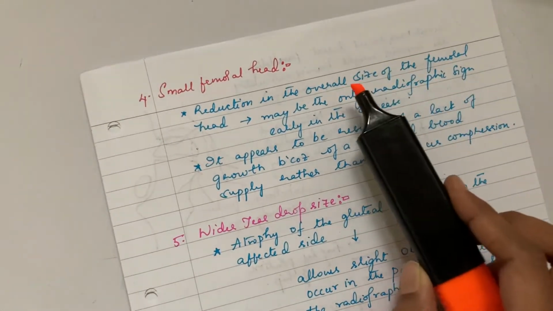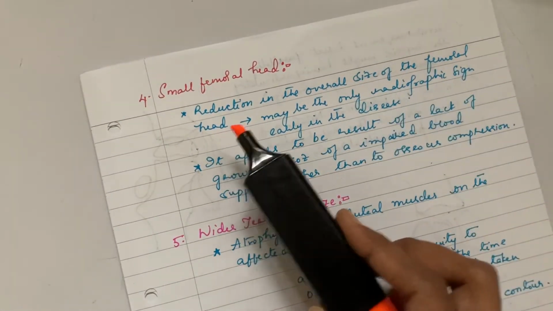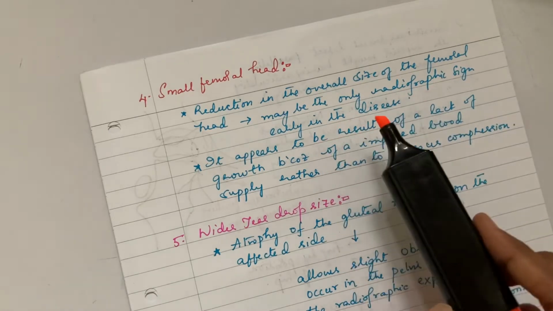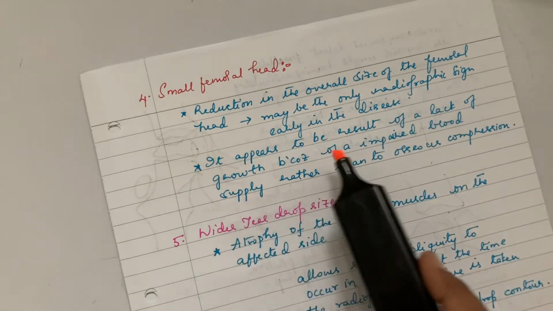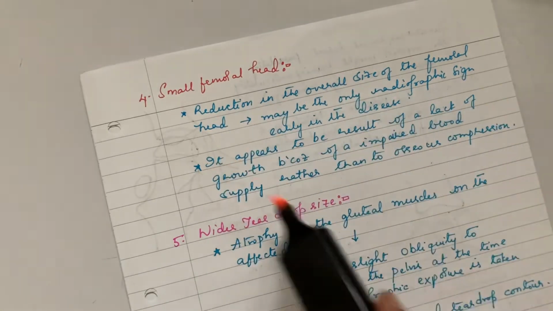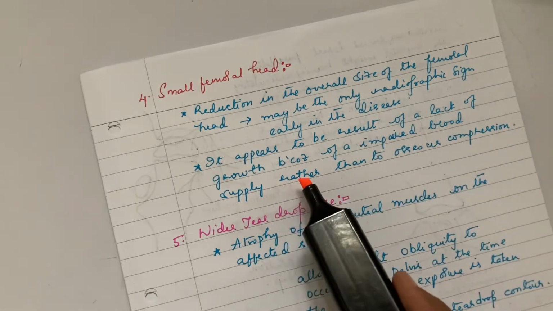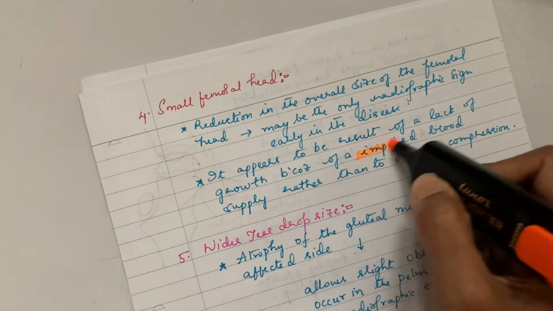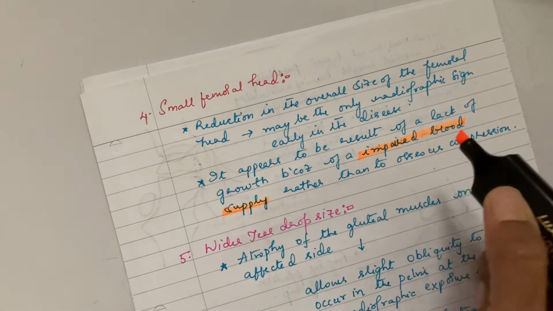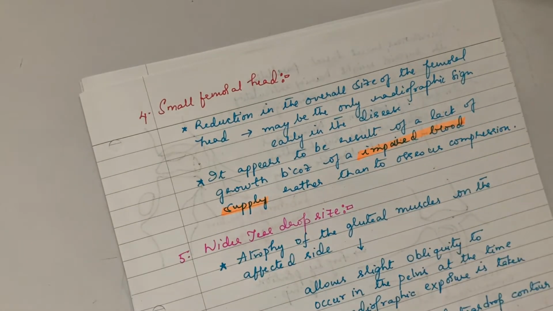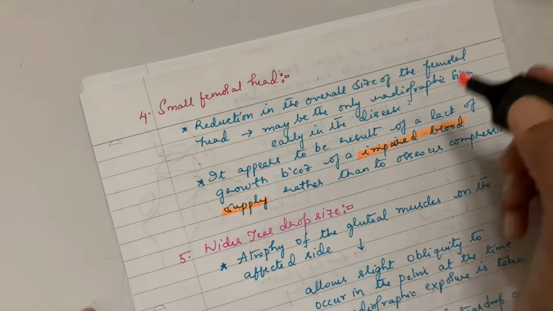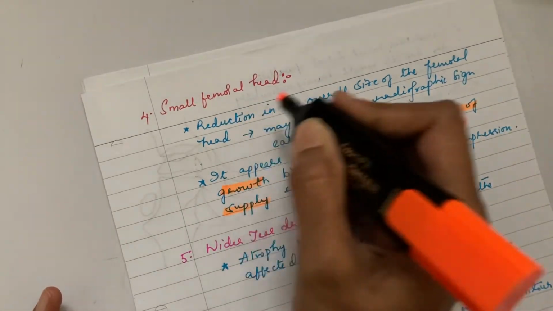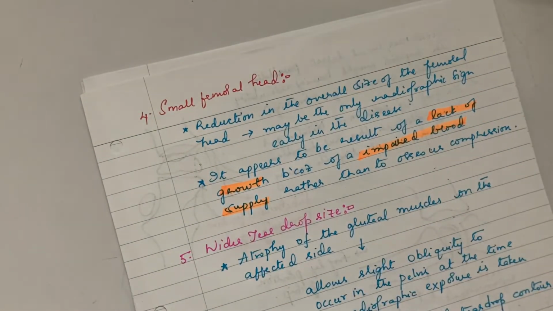There will be reduction in overall size of the femoral head, which may be the only radiographic sign early in the disease. It appears to be the result of lack of growth because of impaired blood supply. The main basic component, blood supply, will not be there, growth will not be there, so there is a small femoral head rather than osseous compression. No blood supply, no growth, leading to reduction in the overall size of the femoral head.